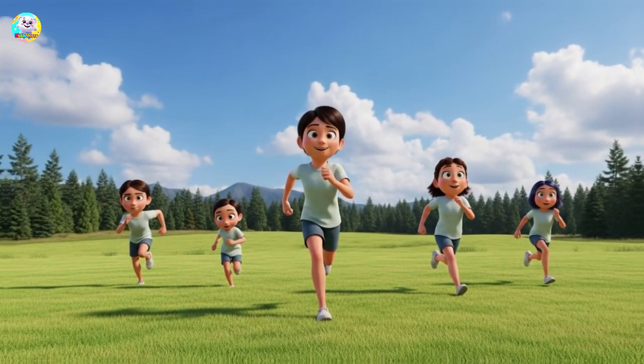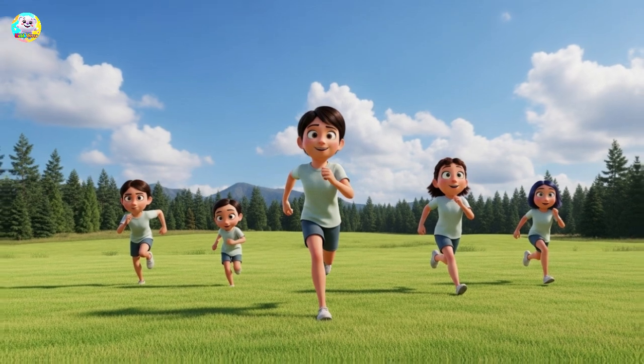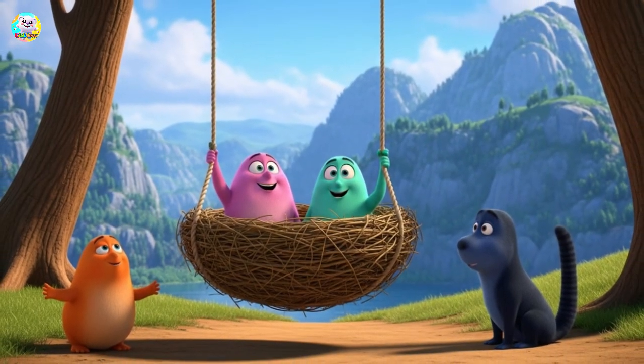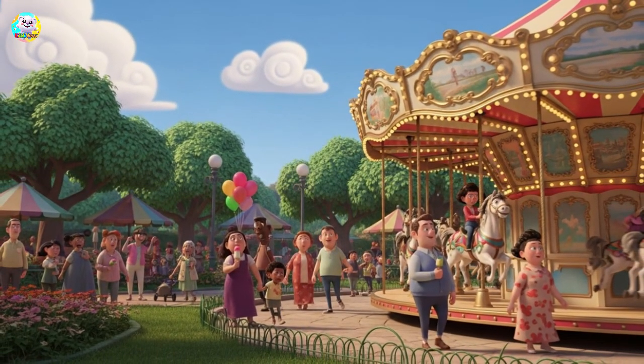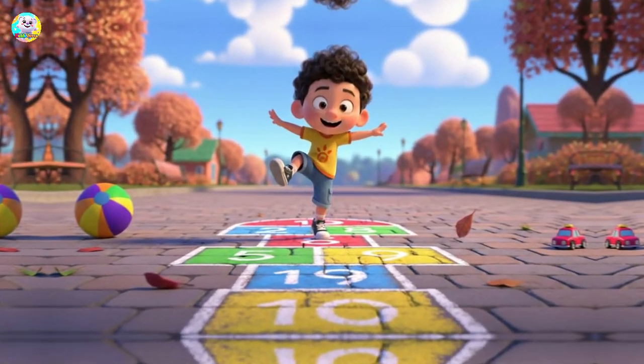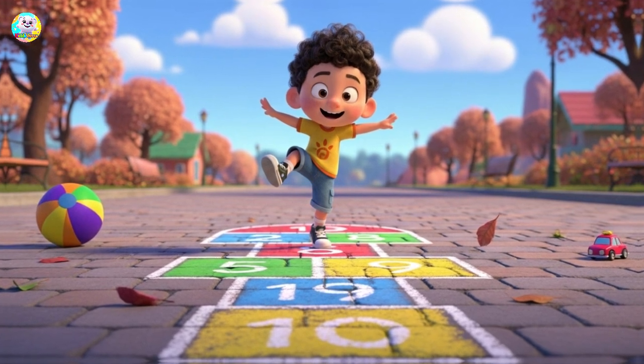U is for underslide, secret spot to hide. V is for volleyball, net stretched wide. W is for wet sand, building castles tall. X is for exciting, fun for all.